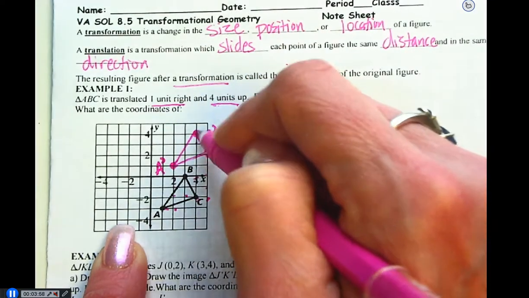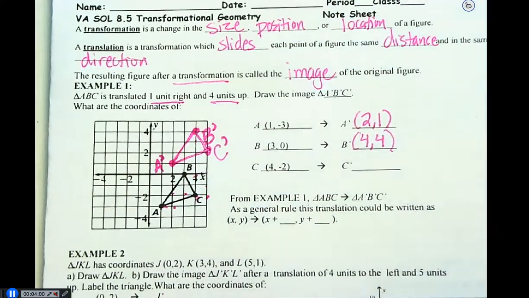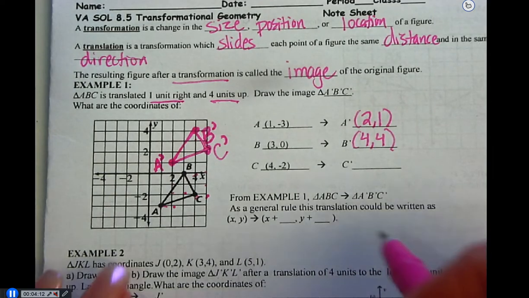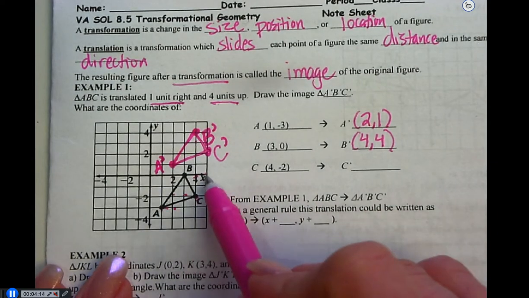When you have a transformation or a translation, the shape should stay congruent. If your image looks different from your original, go back and check and make sure you moved your points the right number of spaces. So for C prime, my coordinates are going to be 5, 2.